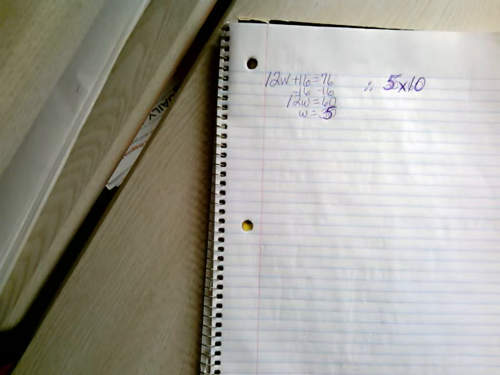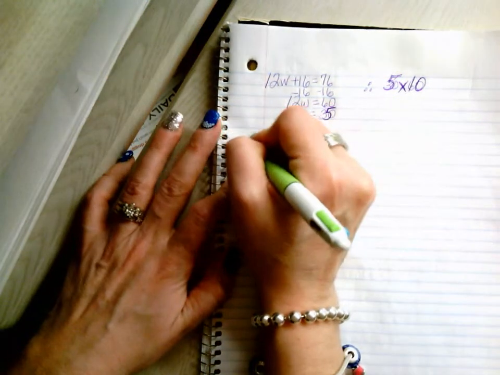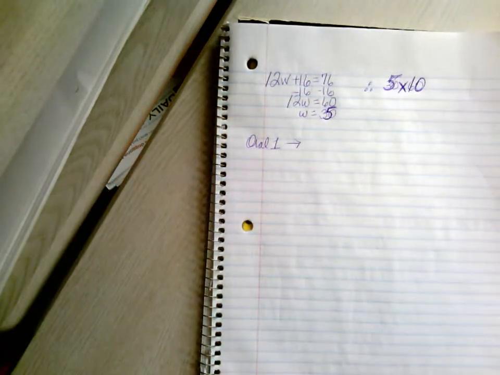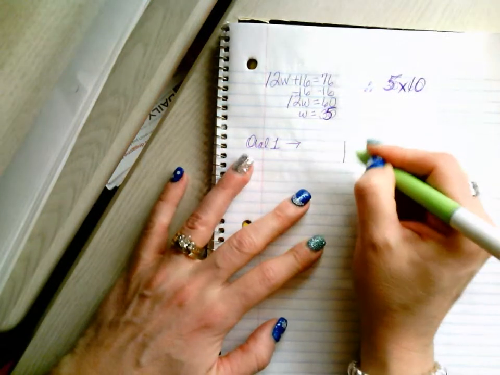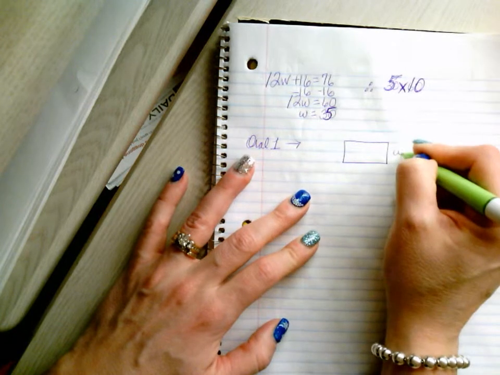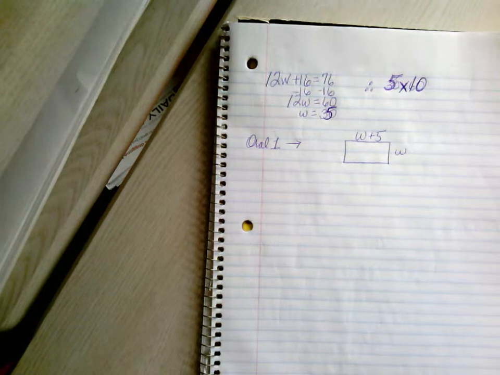Let's do the orals. Okay? All of these are very similar and it just takes the same process. So this is oral number 1. Okay, drawing really helps. A rectangle is, top of page 173, 5 longer than it is wide. So that means W is W, length is 5 longer. Does everybody see how I came up with that portion of the drawing?